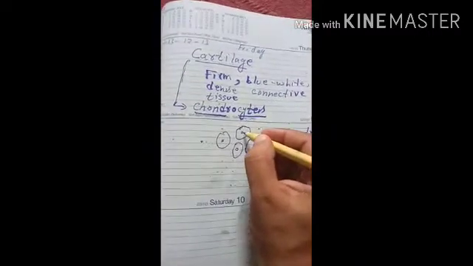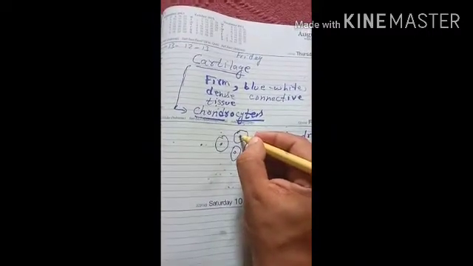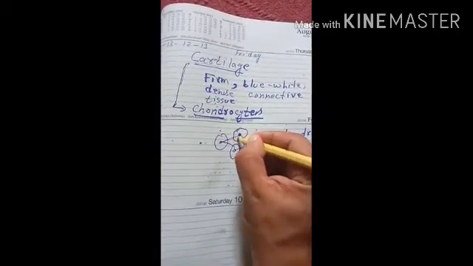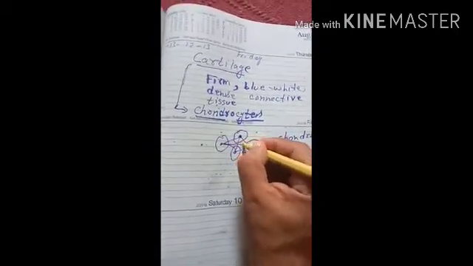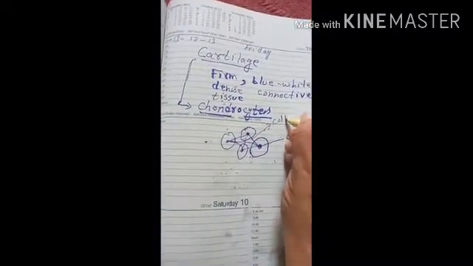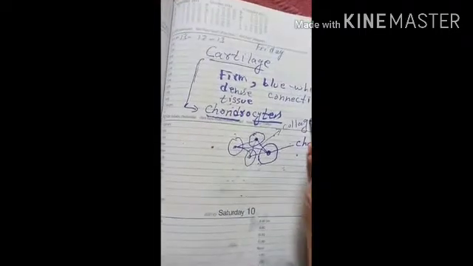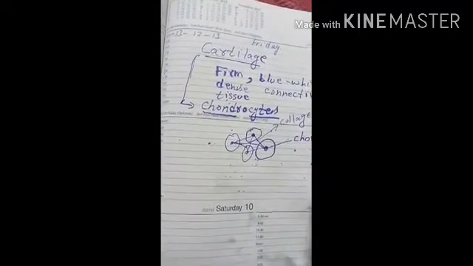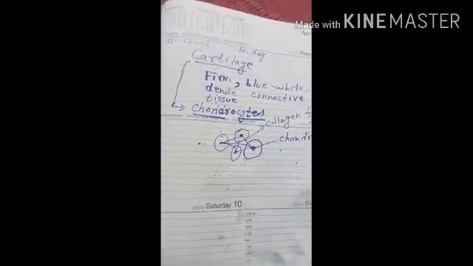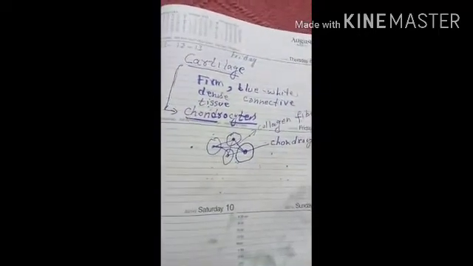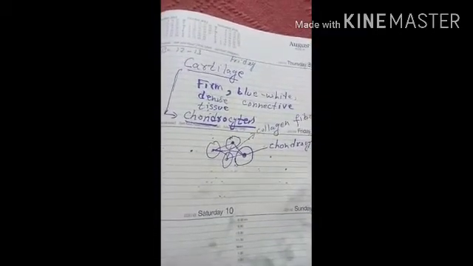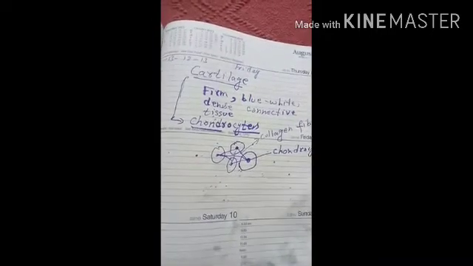All of these chondrocytes or these spaces are connected with each other by the help of special fibers called collagen fibers. These fibers are thread-like structures made of a particular type of collagen which is common in all parts of the skeletal system.